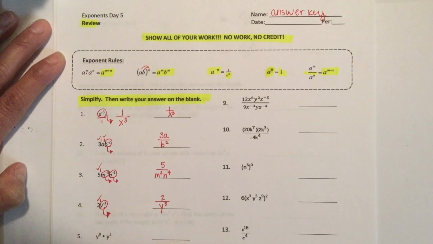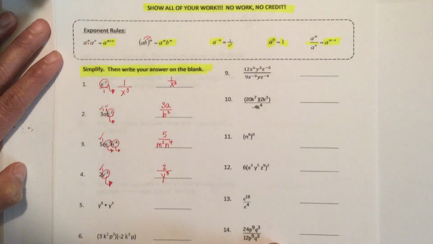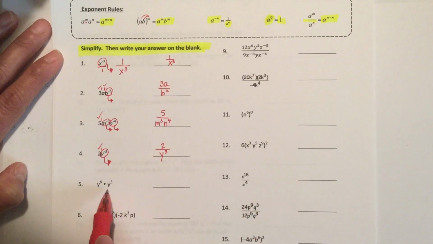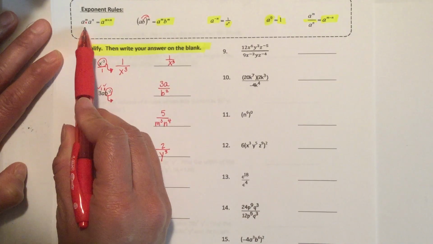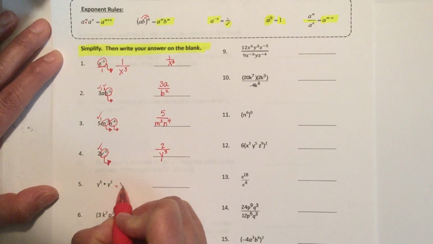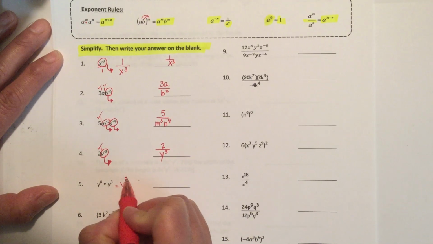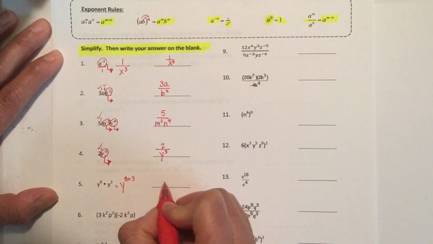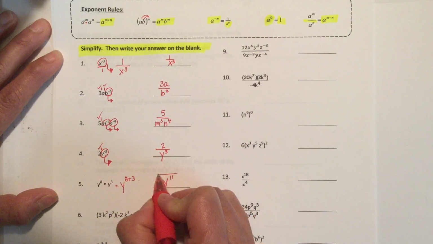Number 5, you apply the rule that's there. So when I see multiplication, the rule for multiplication says I will add the exponents. So I'm adding the exponents for y. So y, 8 plus 3, y to the 11th power.